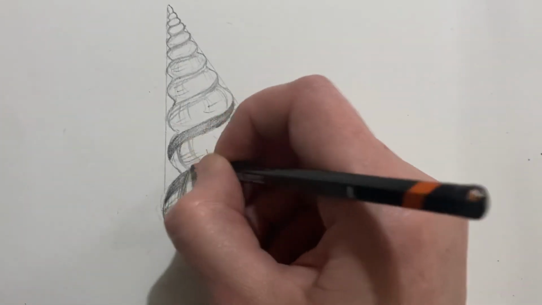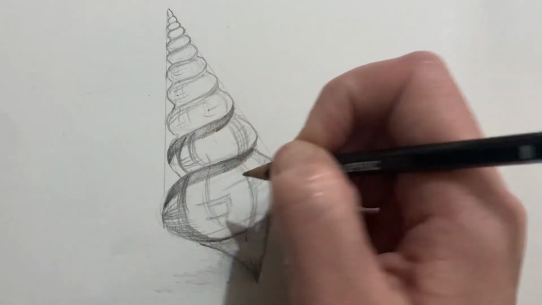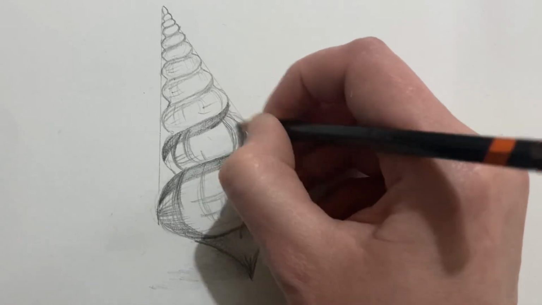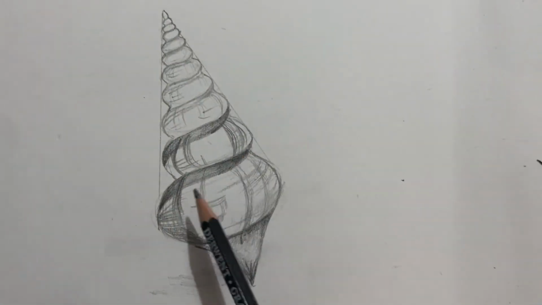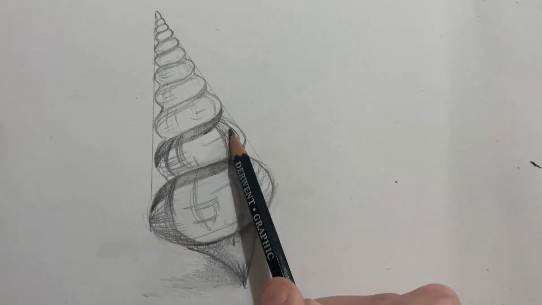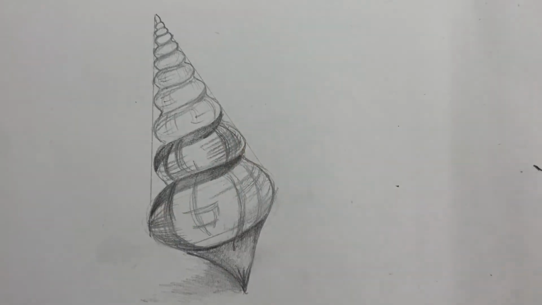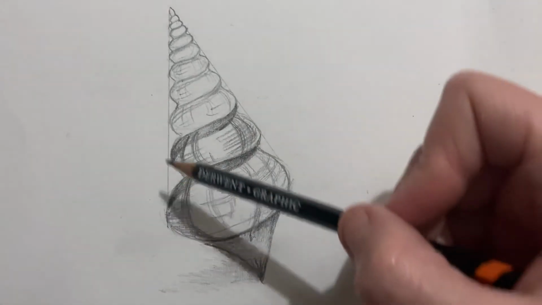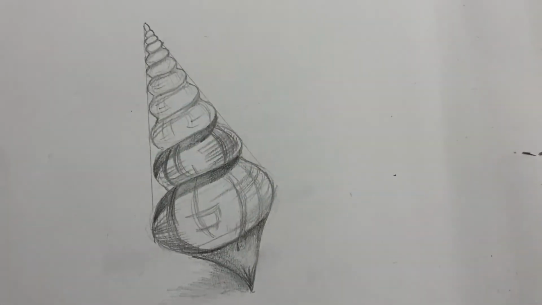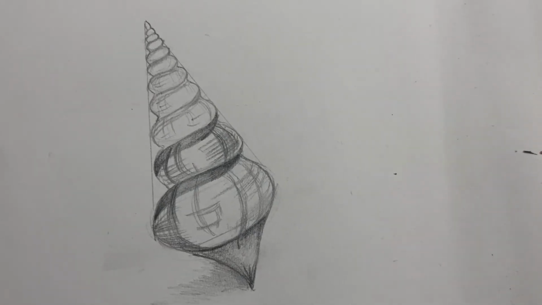Then again, just picking out some of these darker lines that we can see on top of that bit of shading, getting my pencil flat to the page and just making the tone of some of those lines that go across. I'd continue the same way all the way up the shell, doing the same thing in each one, just to give it a little bit more 3D-ness, a little bit more form and a little bit more detail.